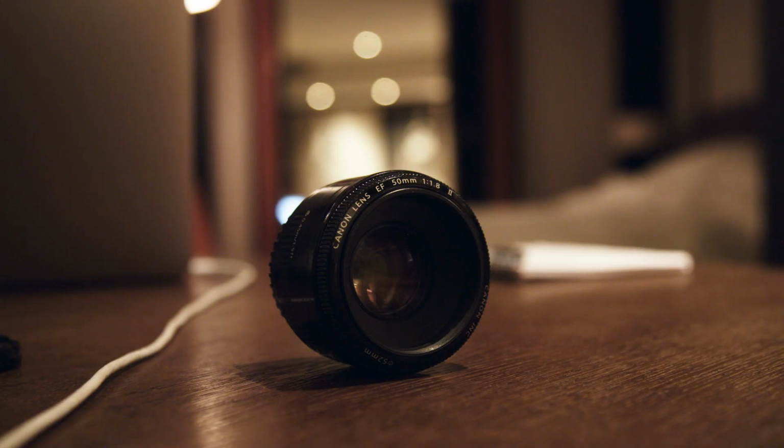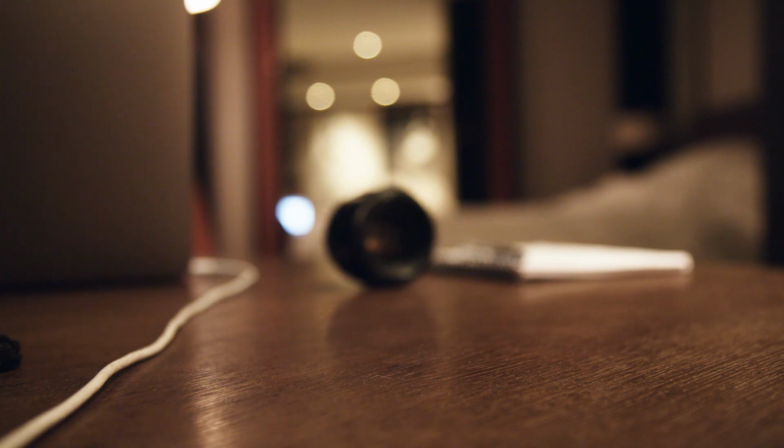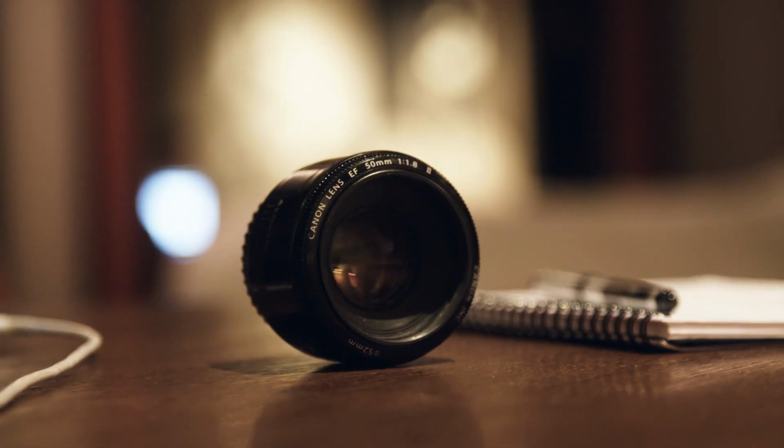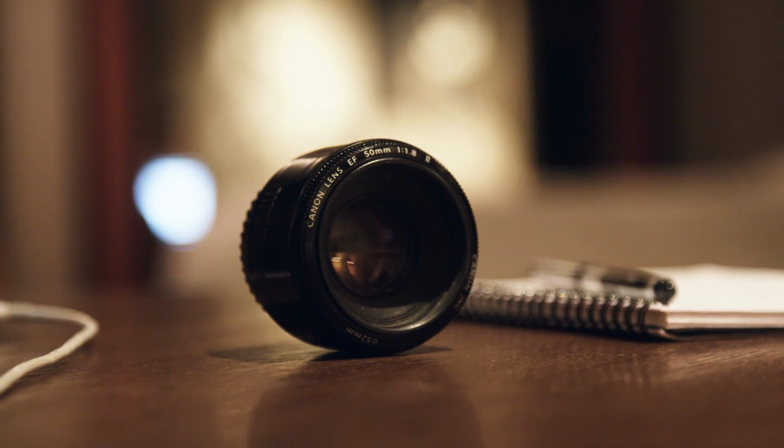Now, getting a blurry background with prime lenses is a little bit easier, but if you only have a zoom lens, then that's not a problem. All you have to do is move the camera away from the subject, maybe 5 or 6 meters, zoom into around 50 or 60mm, pull down your aperture, and the background will completely blur out.